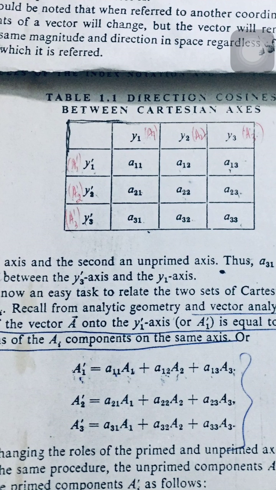First row, multiplied by the components of their corresponding axes. Similarly, the y2 dash component is a2 dash, which can be written with the second row elements and their relative components: a21 a1, a22 a2, a23 a3, the sum of all these.